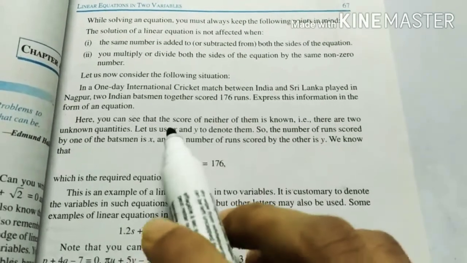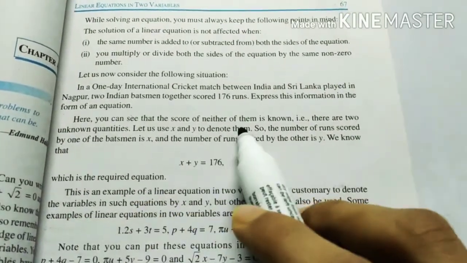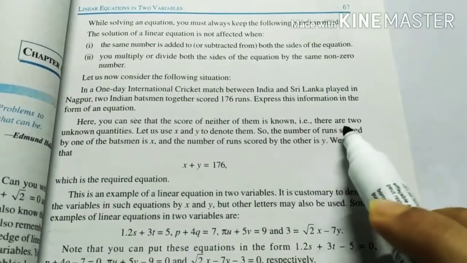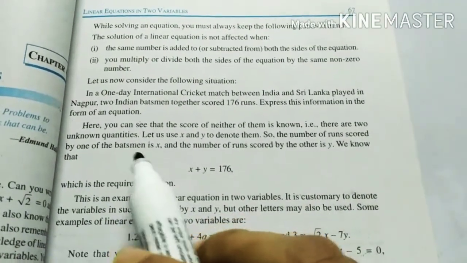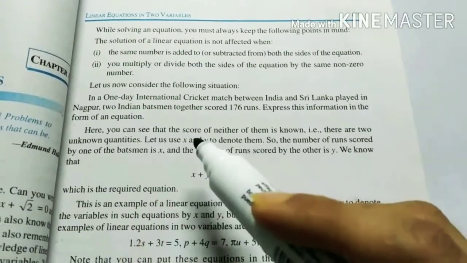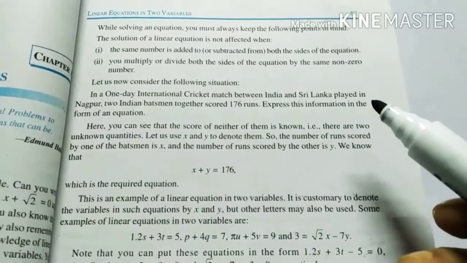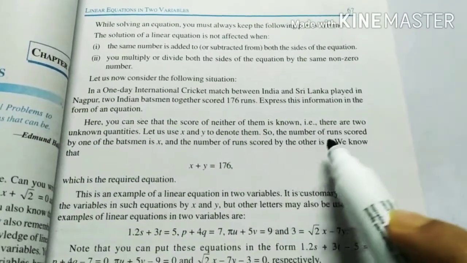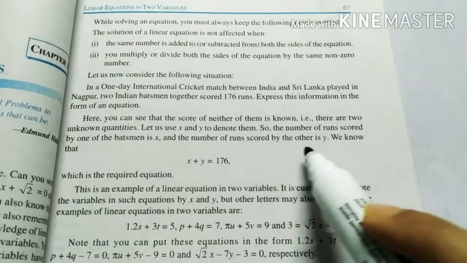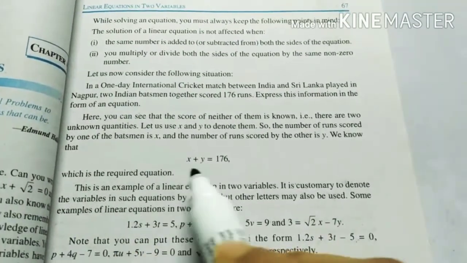Understand? You can see that the score of neither of them is known. That is, there are two unknown quantities. Let us use x and y to denote them. Let us take the first batsman scored x runs and the second batsman scored y runs. So the number of runs scored by one of the batsmen is x, and the number of runs scored by the other is y. Now we know that x + y = 176.